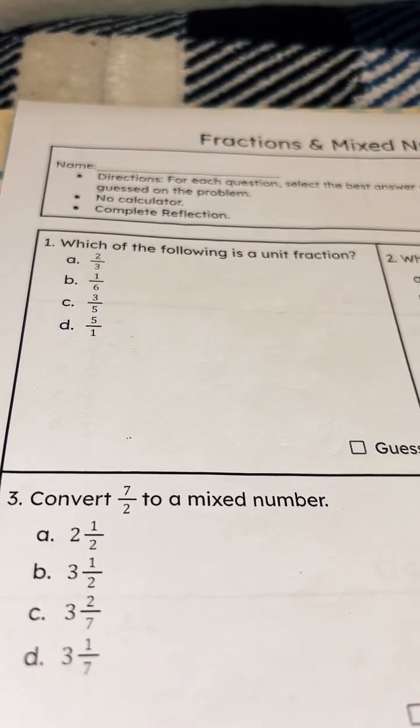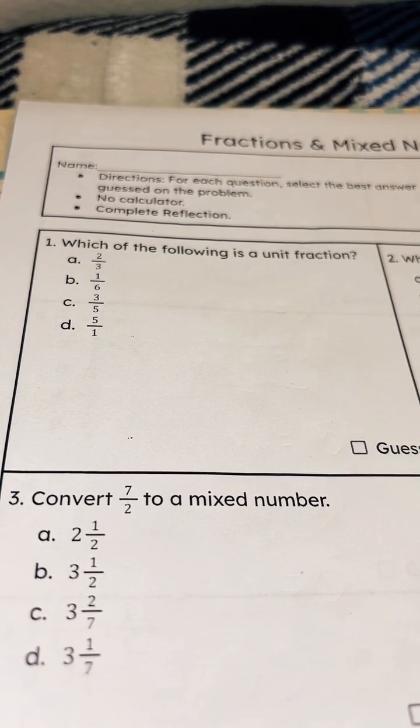All right. It says, which of the following is a unit rate? You got A, B, C, or D?